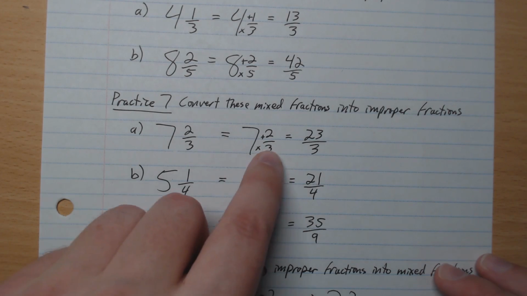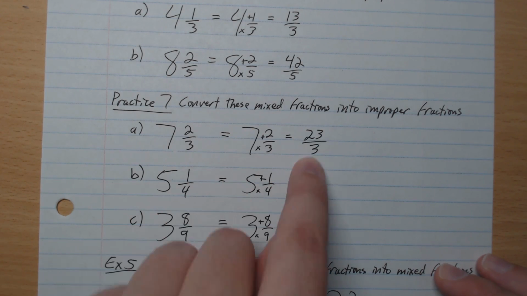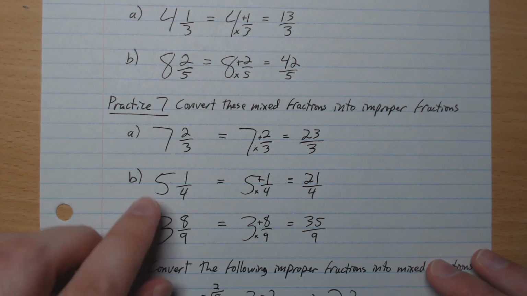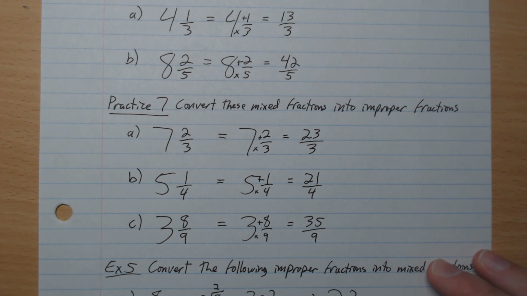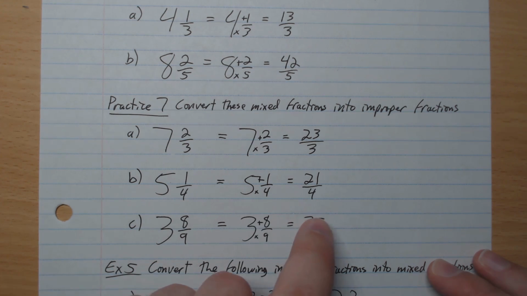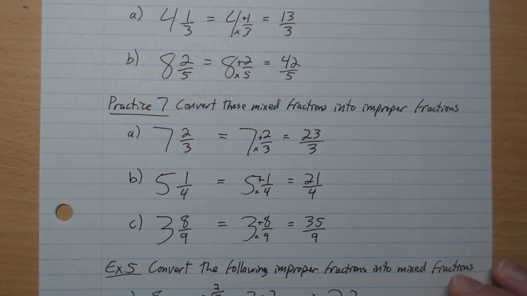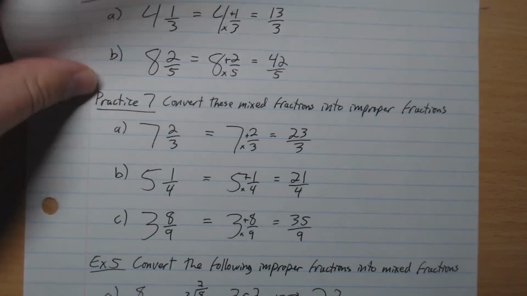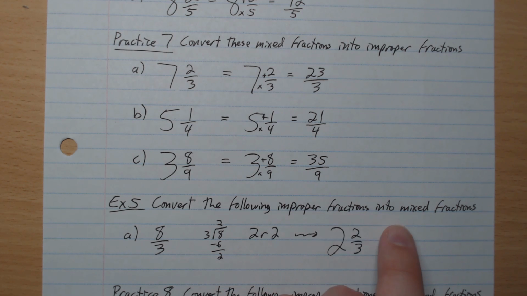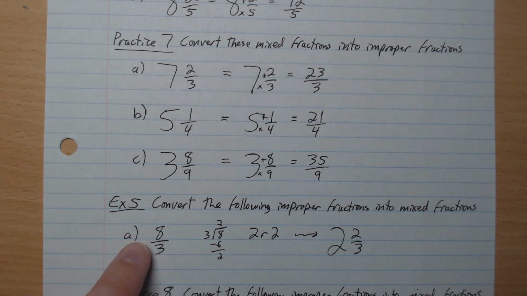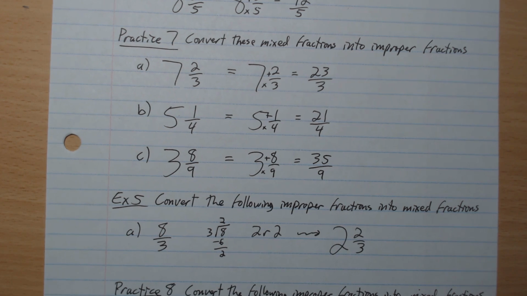Okay, we're back. So 7 times 3, 21, plus 2, 23 over 3. 5 1/4, 20 plus 1, 21 over 4. 3 and 8 over 9 gives 27 plus 8, 35 over 9 as our answer. Example 5. Convert the following improper fractions into mixed fractions. So we have 8 over 3, do division, we have 2 remainder 2, so that's 2 and 2/3 as our mixed fraction.